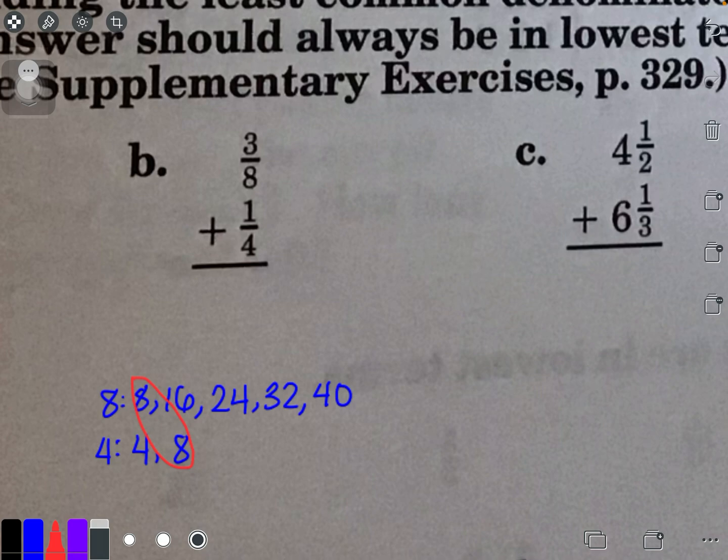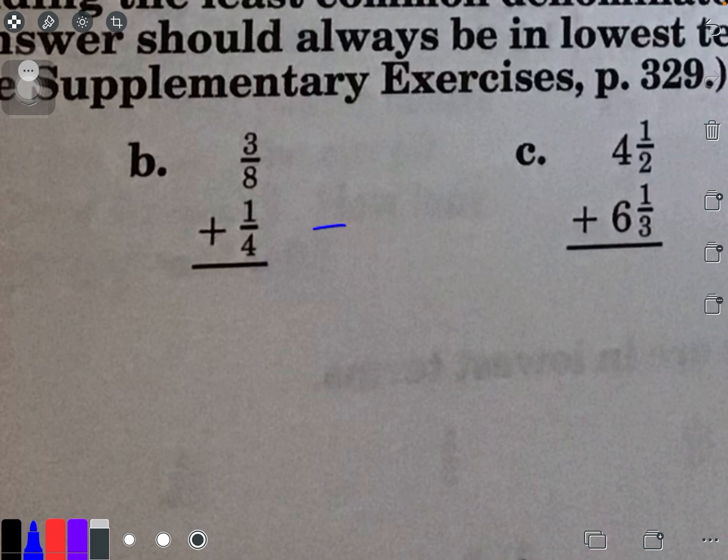So here, I'm going to erase this, and I'm going to put 8 as my denominator. Then I'm going to ask myself some questions like, what did I multiply to 4 to get 8? I multiplied 2. So up here, I multiply 2. What's 1 times 2? 2. Now for this next one, what did I multiply to 8 to get 8? I multiplied 1. So up here, I'm going to multiply 1 also. So 3 times 1 is 3.